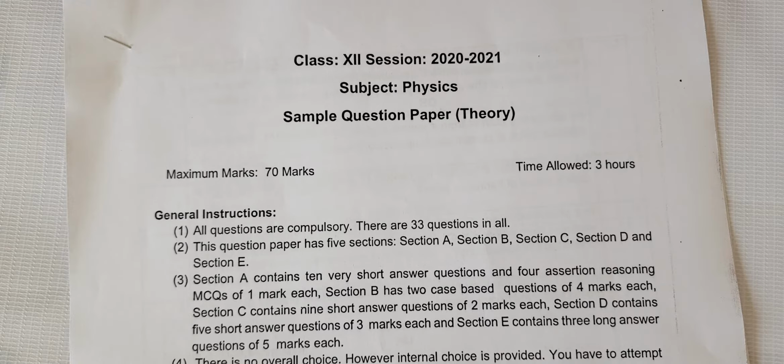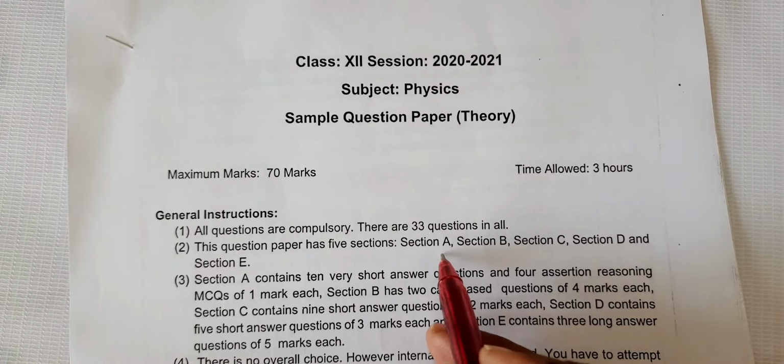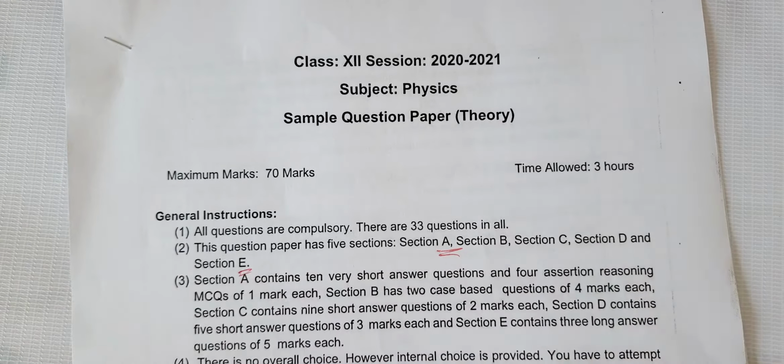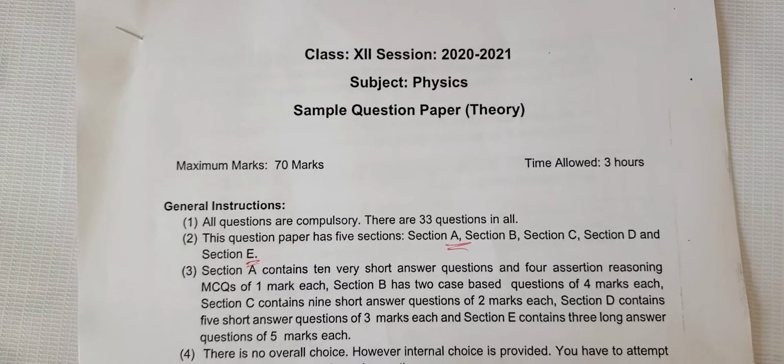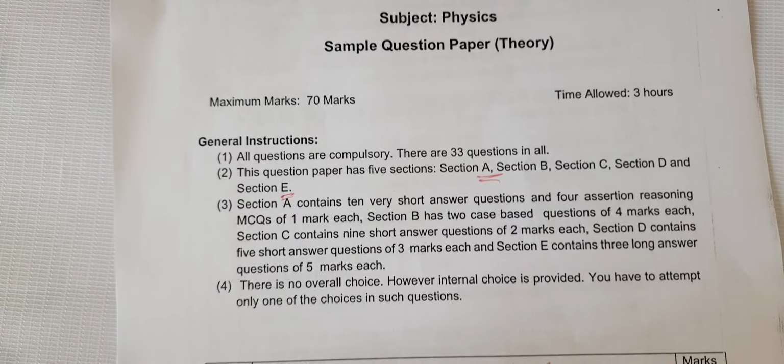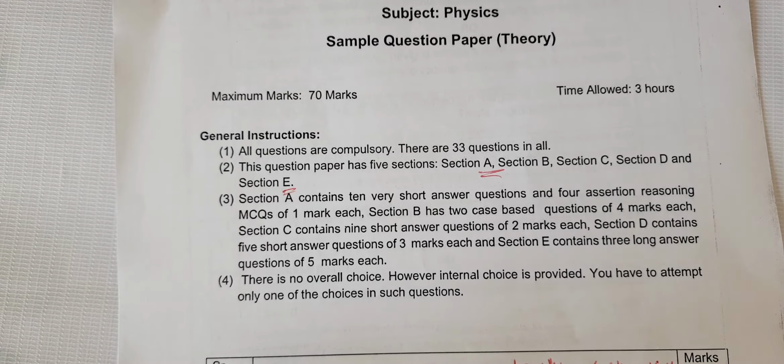The question paper has 5 sections, section A to E. Section A contains 10 very short answer questions and 4 assertion reason type questions, 1 mark each. Those are MCQs. The assertion reasoning are MCQs, and the 10 are very short answer questions, each carrying 1 mark.